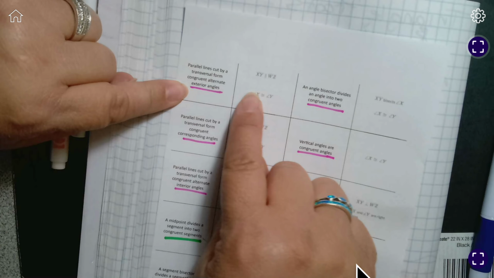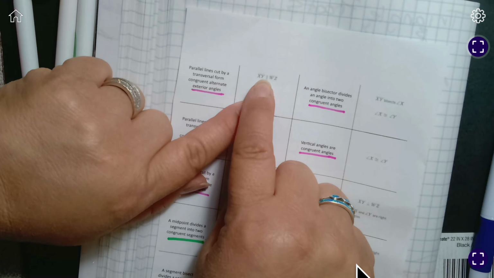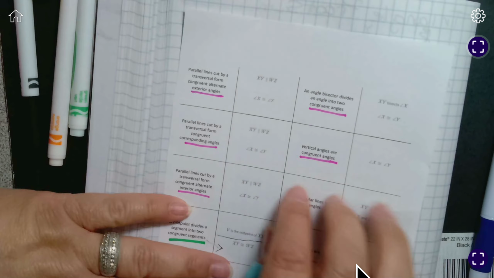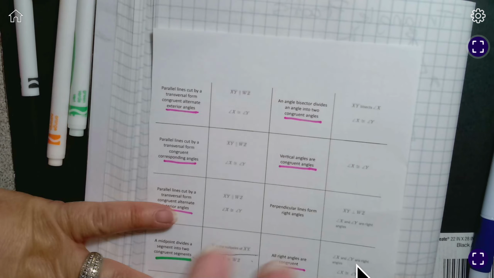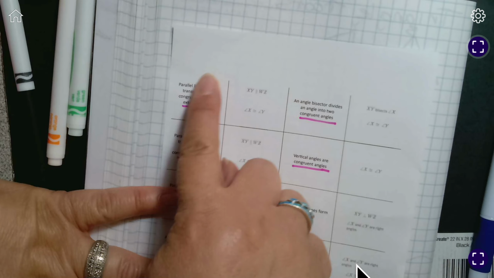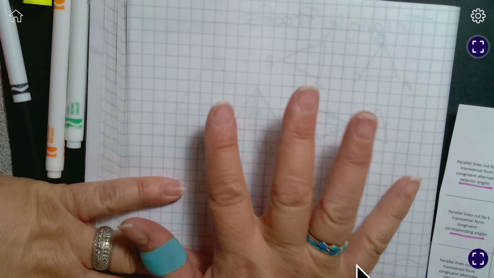So here, if you want these congruent angles, you have to have parallel lines. Let me show you what that would look like in a proof form.